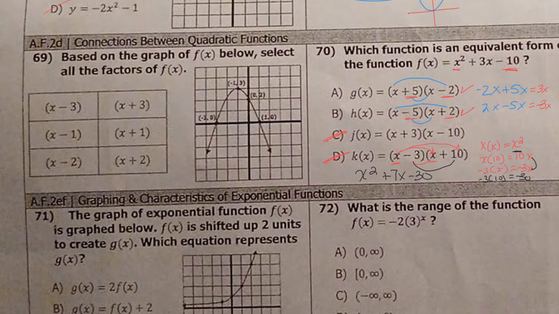So in order for something to be a factor, if you plug an x into the group, it has to give you 0. That's the only way it can be a factor. So they've given you several points here: negative 1, 3, 0, 2, and 1, 0. You see that? The points on the graph, okay?